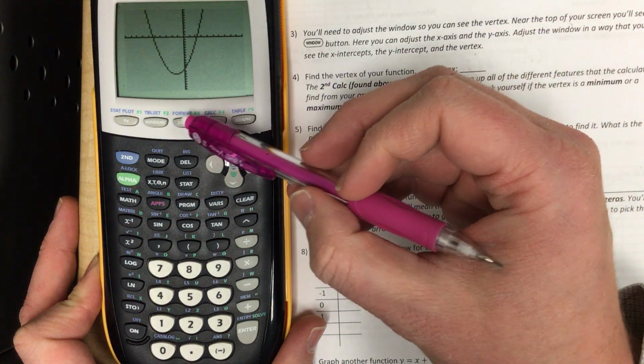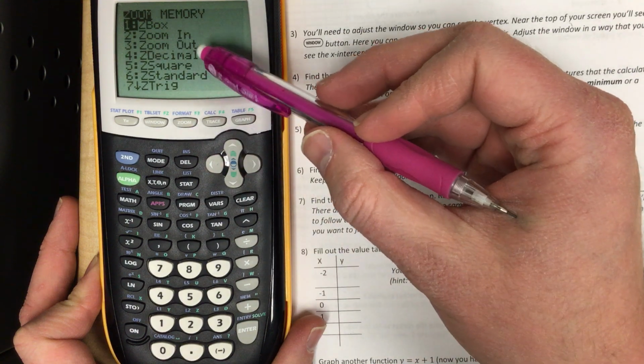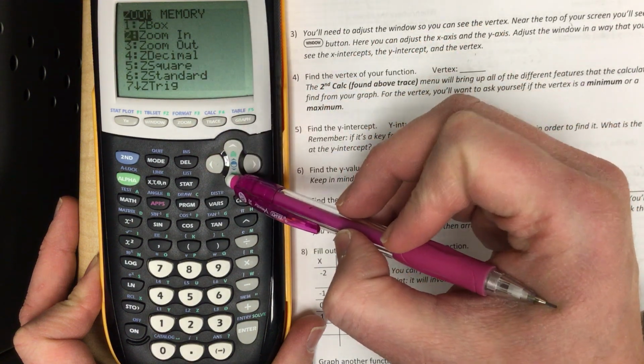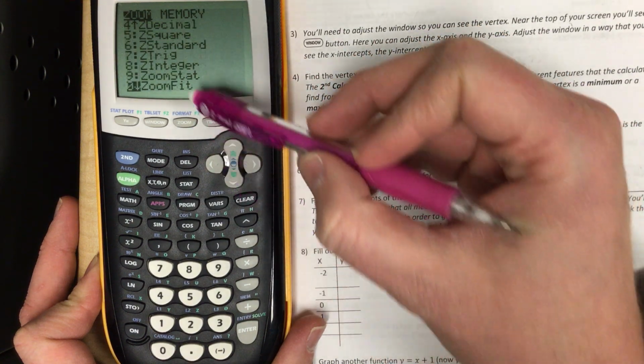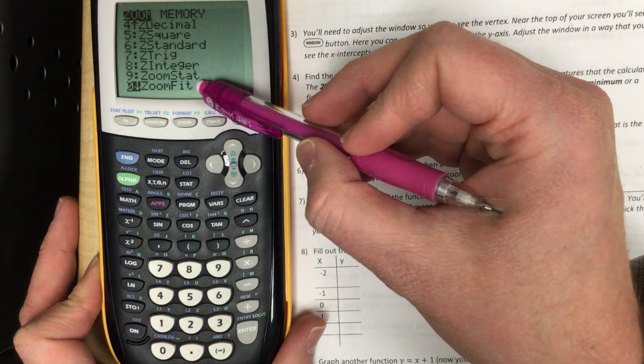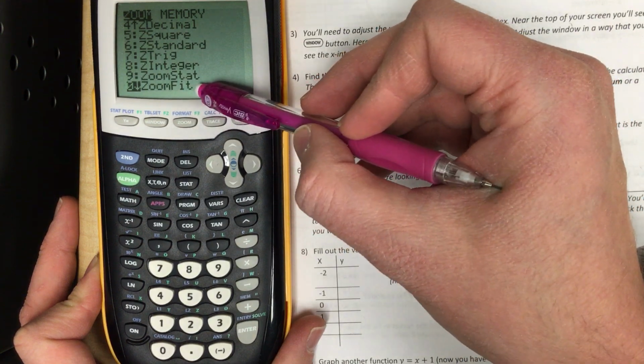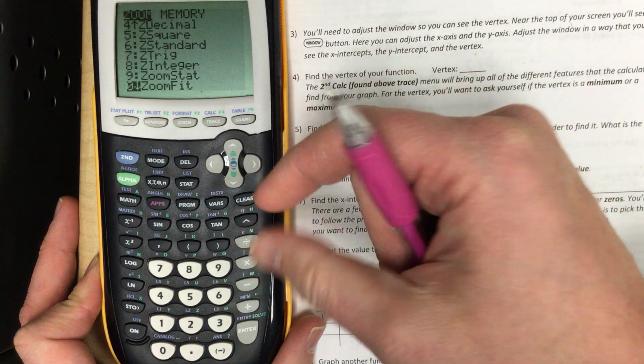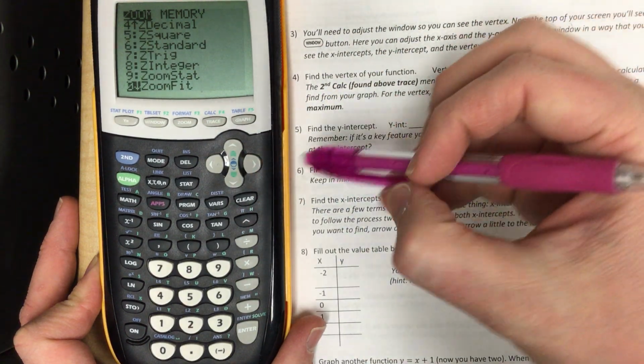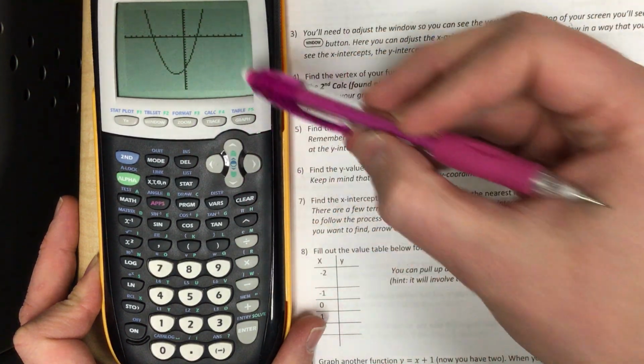You can also do other things with zooming. You can zoom in or out. If you go down to here, there's zoom fit, which I don't really like, but in a pinch you could do that. Sometimes it makes the window way too big. Okay, so we have our graph.